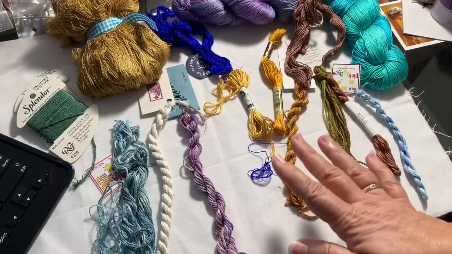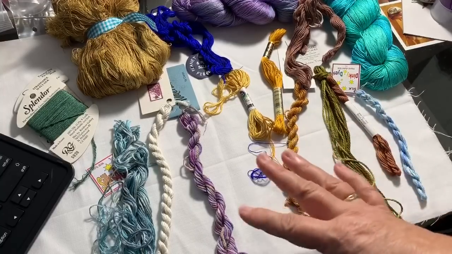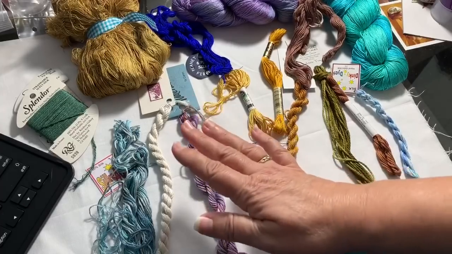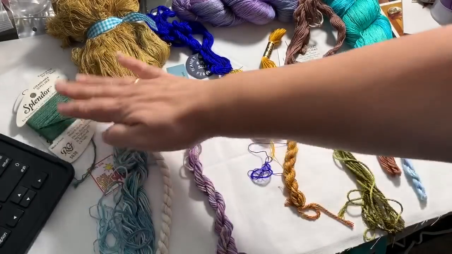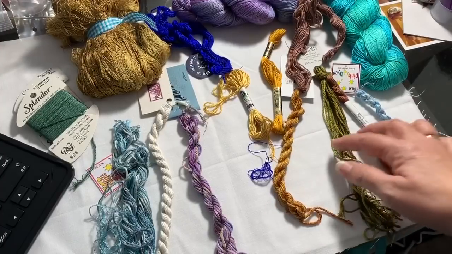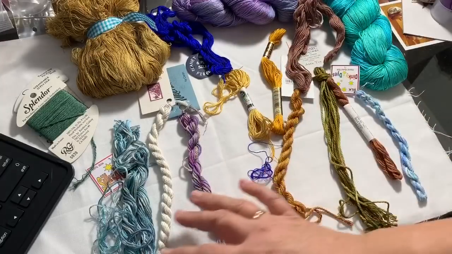Silks that I have on the table are all a different number of strands for the most part. Some of them are 12 strands. So the Splendor's 12, the Gloriana is 12, I believe the Belle Soie is 12. I think the other ones are all 6.